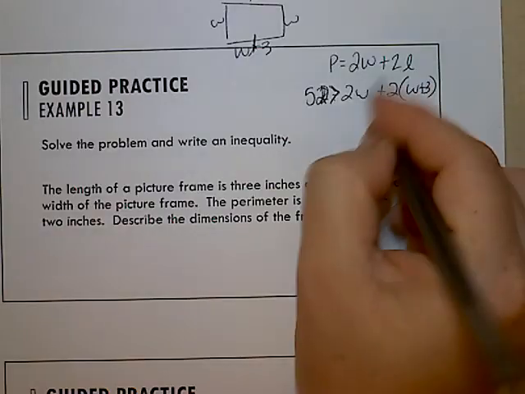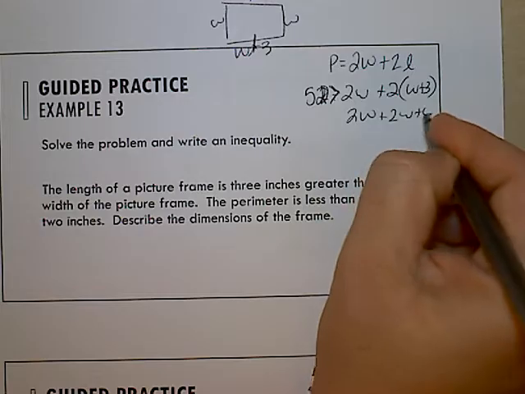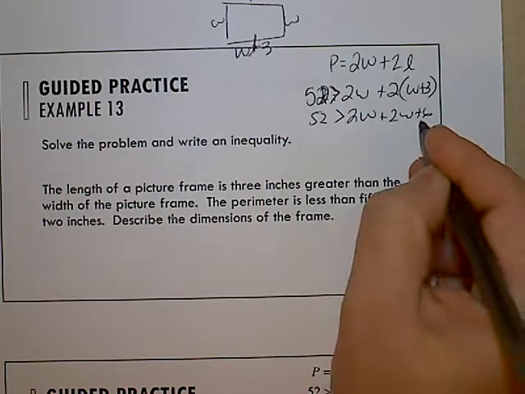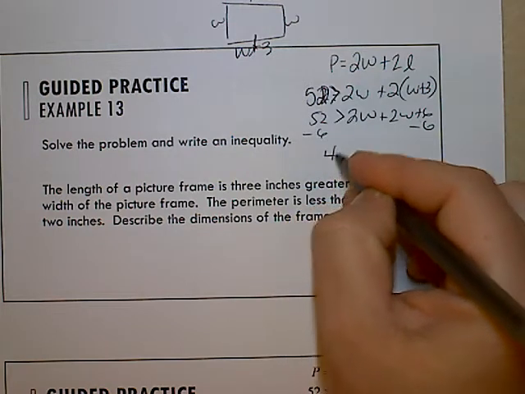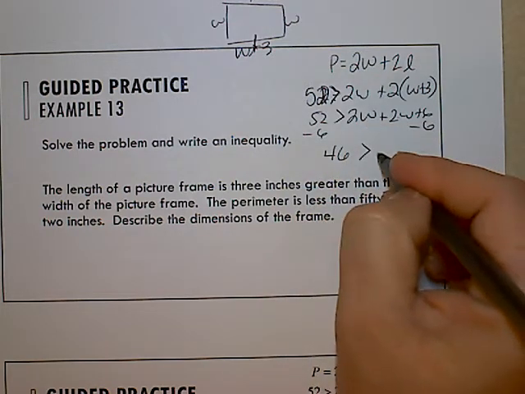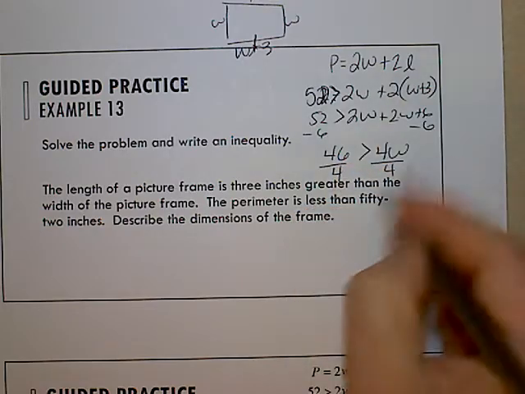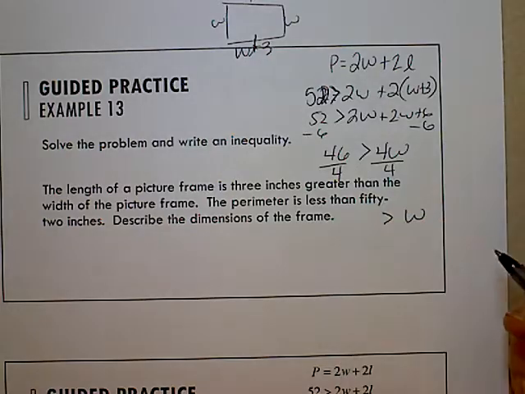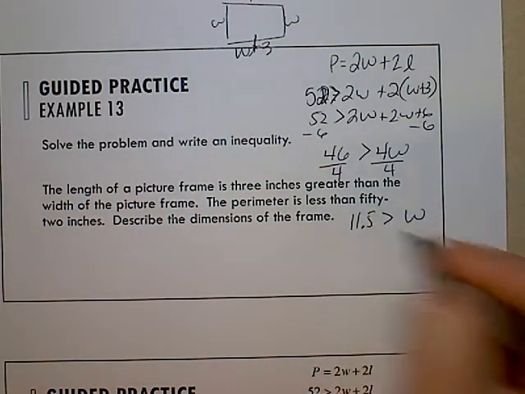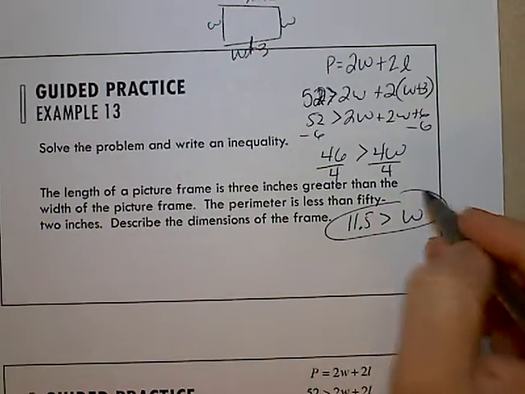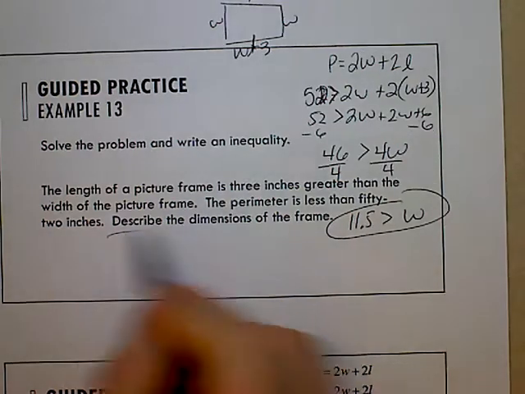So I'm going to distribute the 2 to have 2W plus 2W plus 6. I'm going to move the 6 to the opposite side. Combine 2W and 2W. Then isolate the W by dividing. And 46 divided by 4 is 11 and a half. It's a terminating decimal, so you can write it as a decimal if you wish, or keep it as a fraction, your choice. But the big thing is describe the frame.